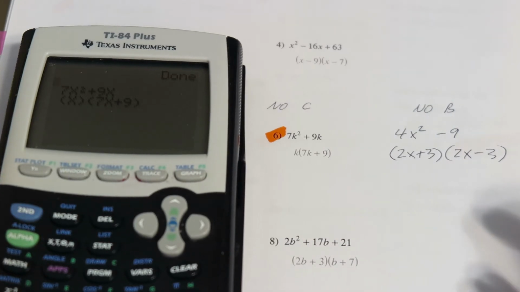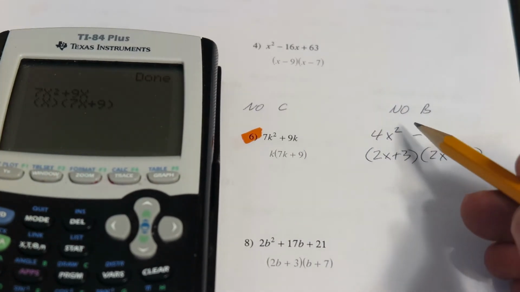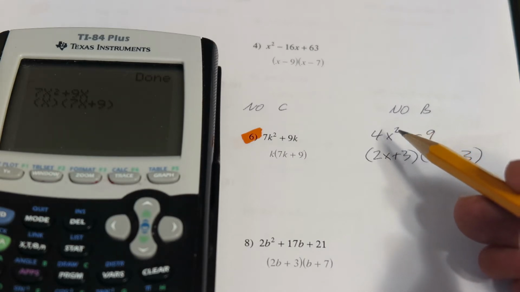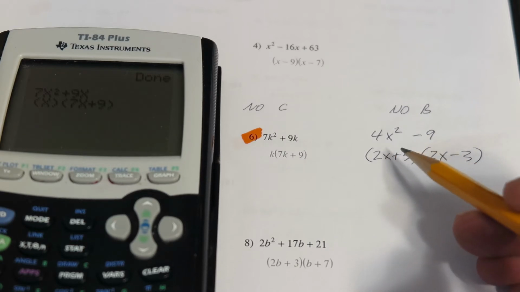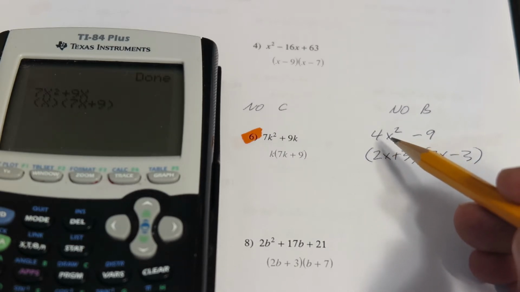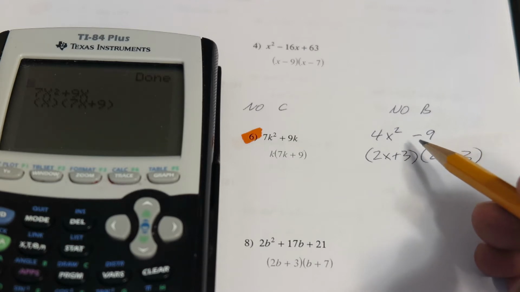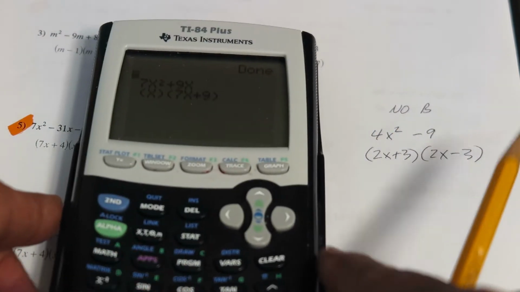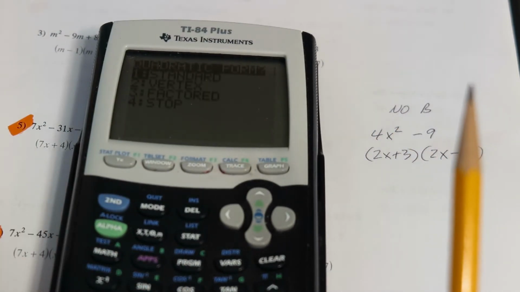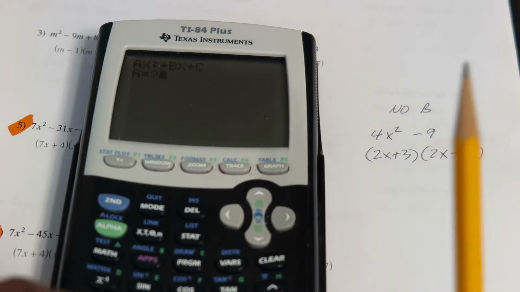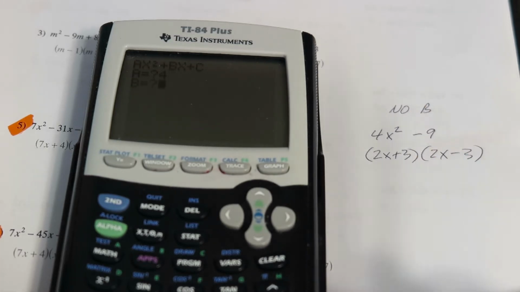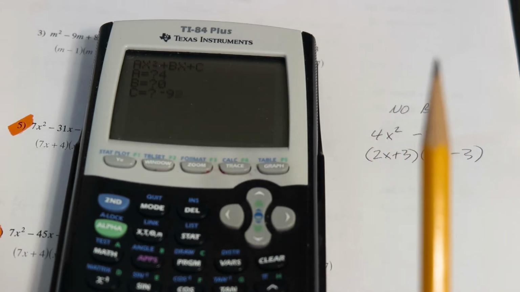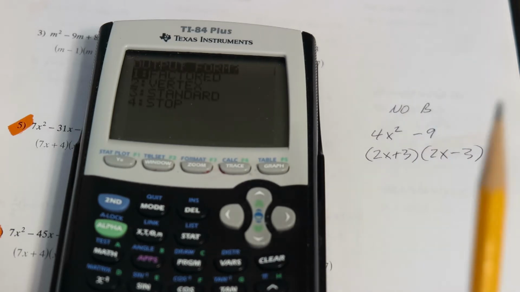Now, I wrote another problem over here to show you that if there's no middle term, it can also handle it if the terms are perfect squares. Look, this 4x squared is a perfect square, 9 is a perfect square, and we have a minus. So this is the difference of perfect squares. What we can do is press enter. We're going with the standard. It's going to be 4 for the leading coefficient, 0 for the B term, and negative 9 for the C term, and we want to factor it.